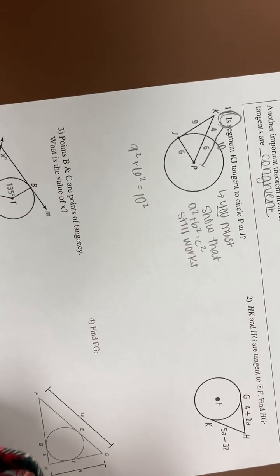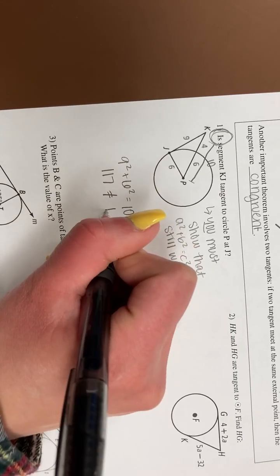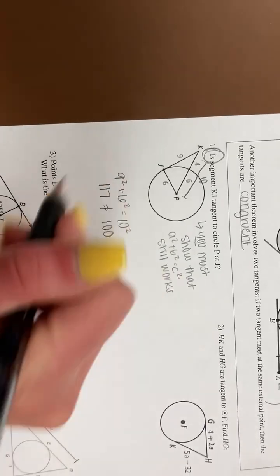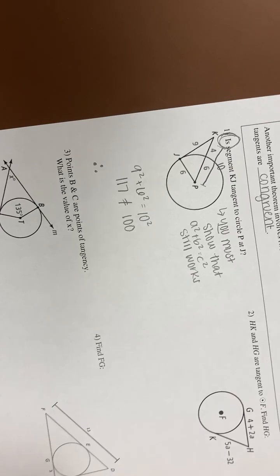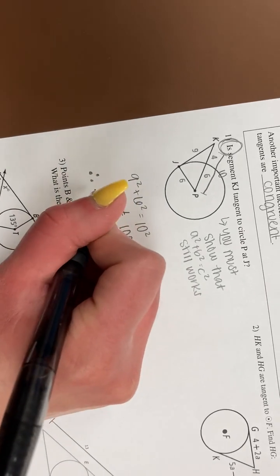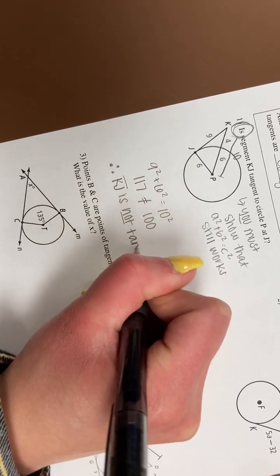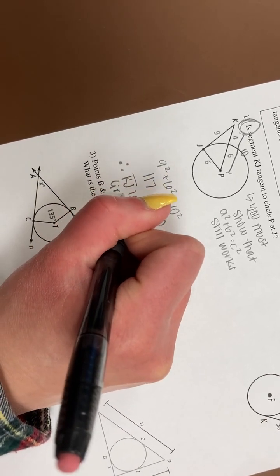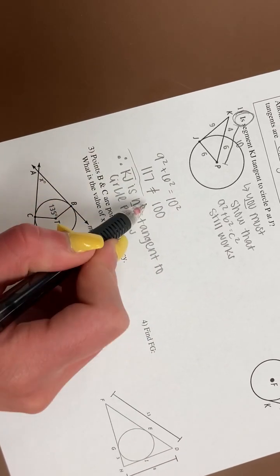All right, if I do 9 squared plus 6 squared in my calculator, I get 117. And I know that 117 is not going to be equal to 10 squared, which is 100, right? So anytime I come up with something like this, I have to make a conclusion. I'm going to say therefore, the 3 dots mean therefore, segment KJ is not tangent to circle P at J. All right, and that's going to be my answer.